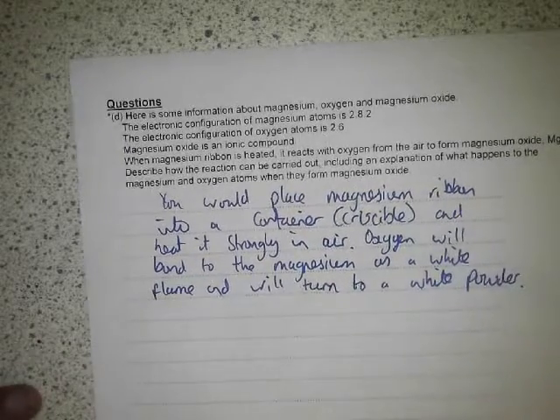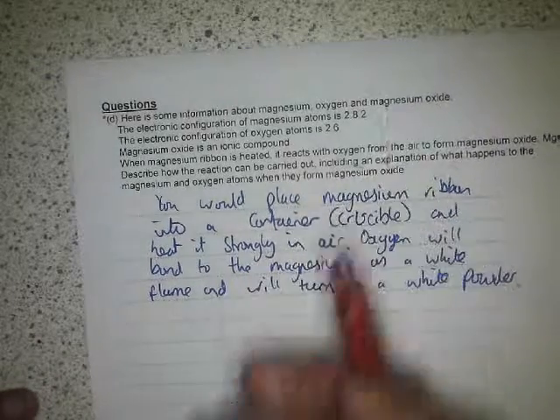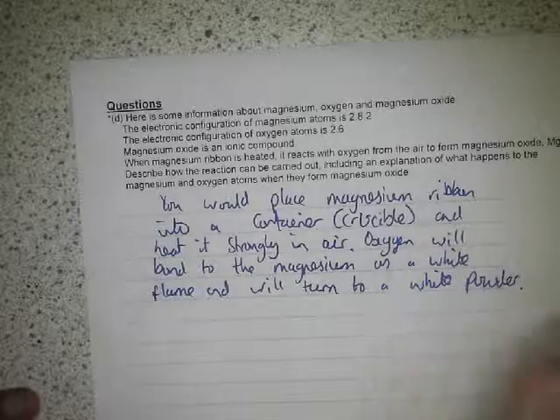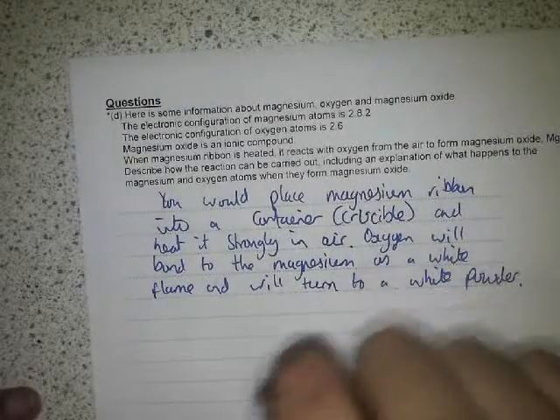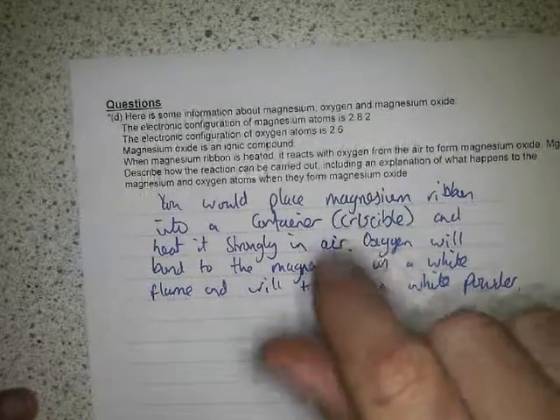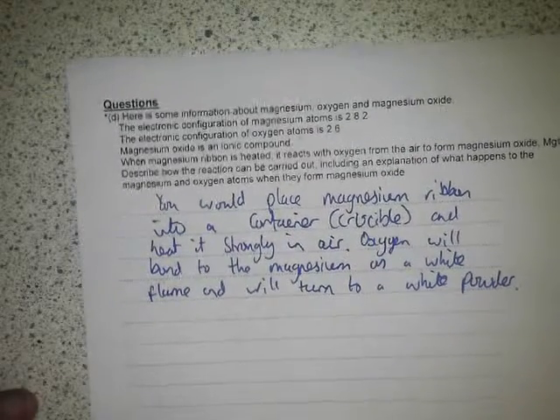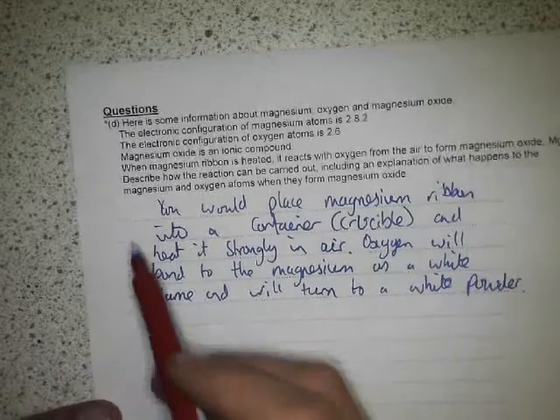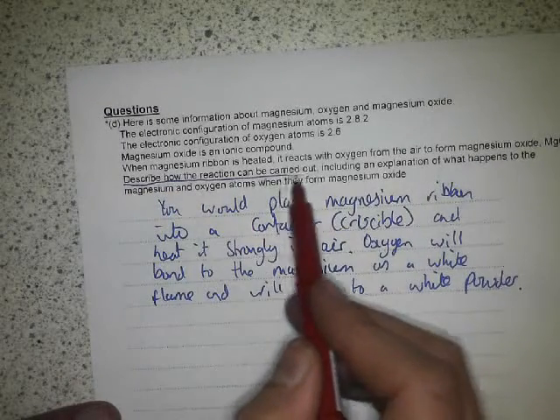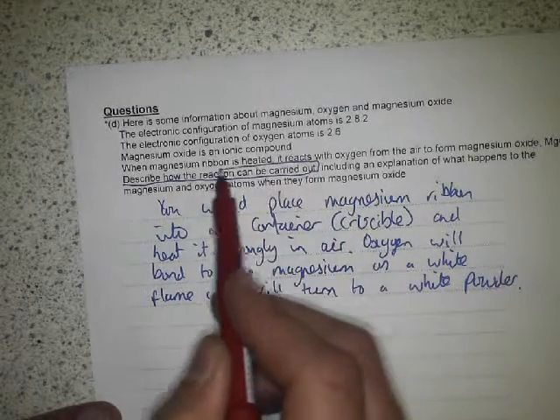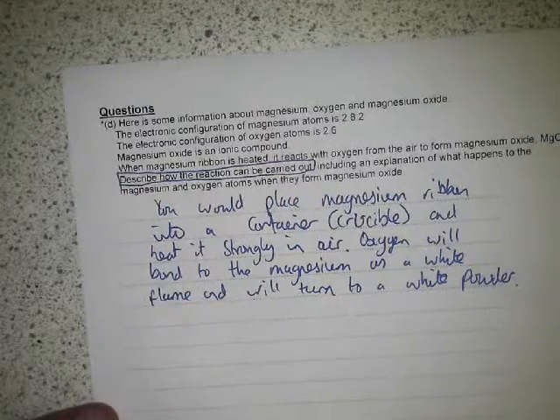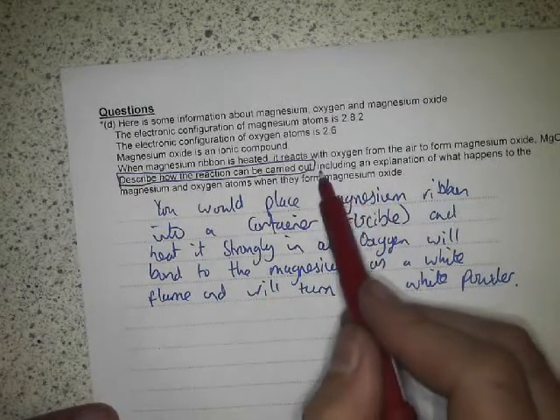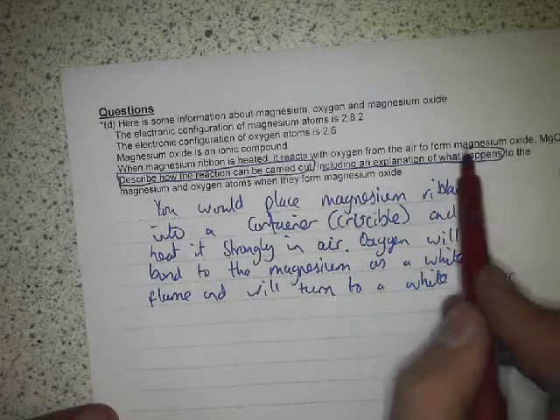This is when you get your little container, you put it on your tripod, heat it strongly, and your magnesium you put in, and you come back to it, it'll be white powder. The metal, you'll think, oh, it's disappeared into white powder, but actually it's got heavier because it's gained oxygen. So that is that. Describe how the reaction can be carried out. That's that bit. We haven't done the explanation of what happens.